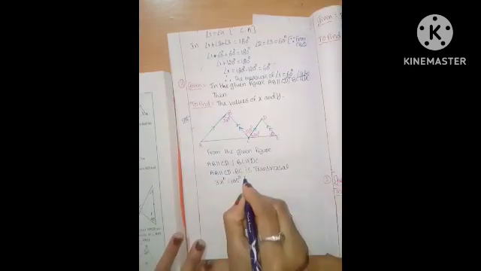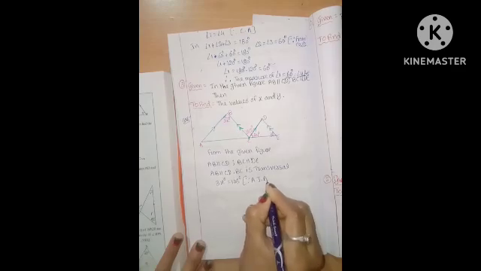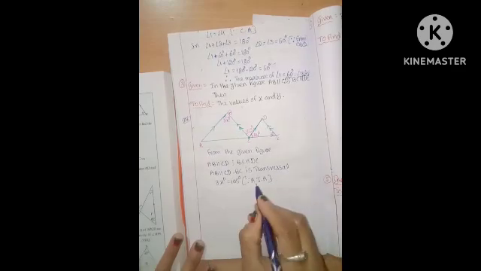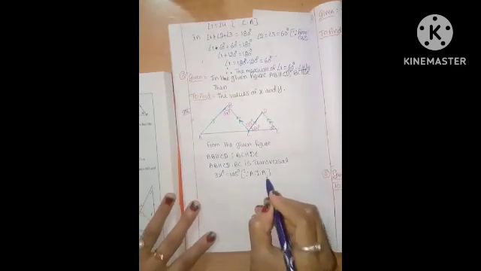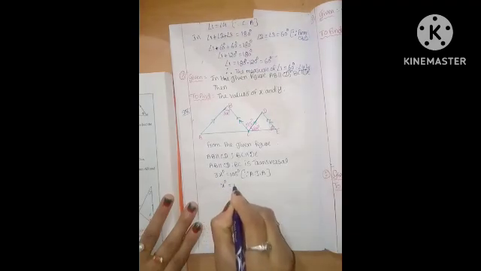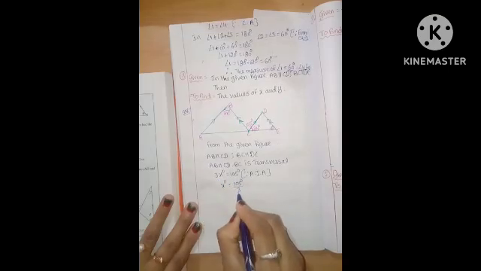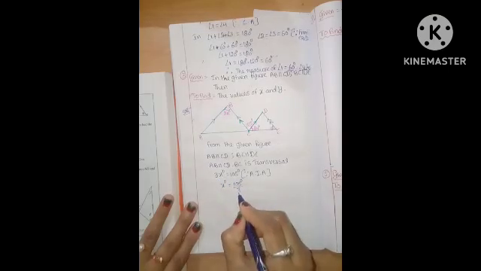Why is it equal? These two are alternate interior angles, so they are equal. That is the short form, A.I.A. So we want x degrees. x degrees is equal to 105 degrees divided by 3. Multiplication of 3 before the equal sign becomes division by 3 after the equal sign. Simplification of this one.